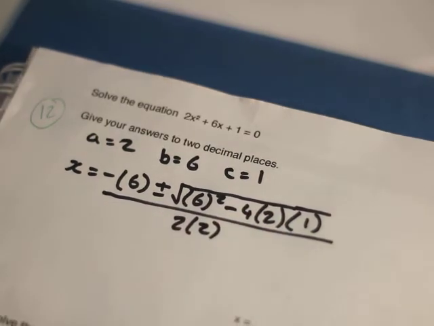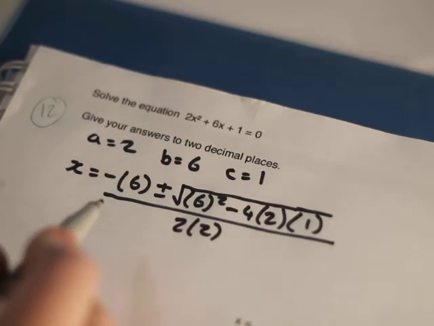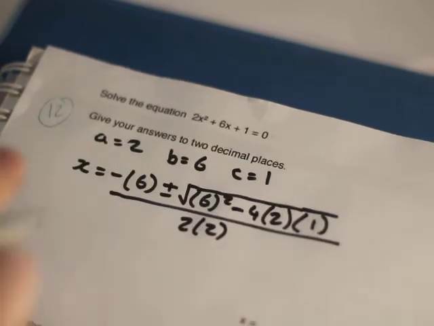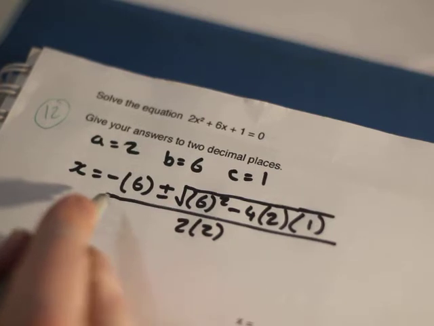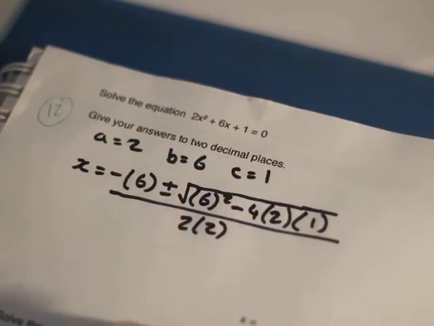Now make sure your bracket goes under all of this right hand side. Remember, what we're doing is working out what x is, so this line here doesn't go over onto this side, that wouldn't make sense. X is equal to this fraction. X isn't part of this fraction.